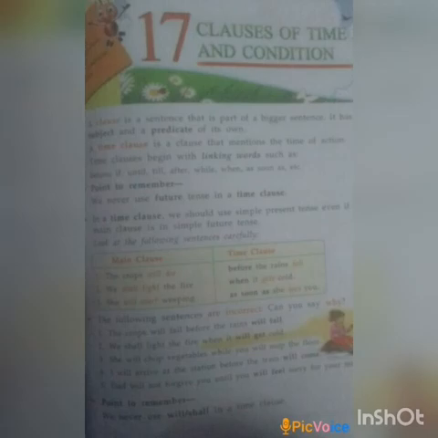A clause is a sentence that is part of a bigger sentence. It has a subject and predicate of its own. A time clause is a clause that mentions the time of action. Time clauses begin with linking words such as before, if, until, till, after, while, when, as soon as, etc. Point to remember: we never use the future tense in a time clause. In a time clause, we should use simple present tense even if the main clause is in simple future tense.